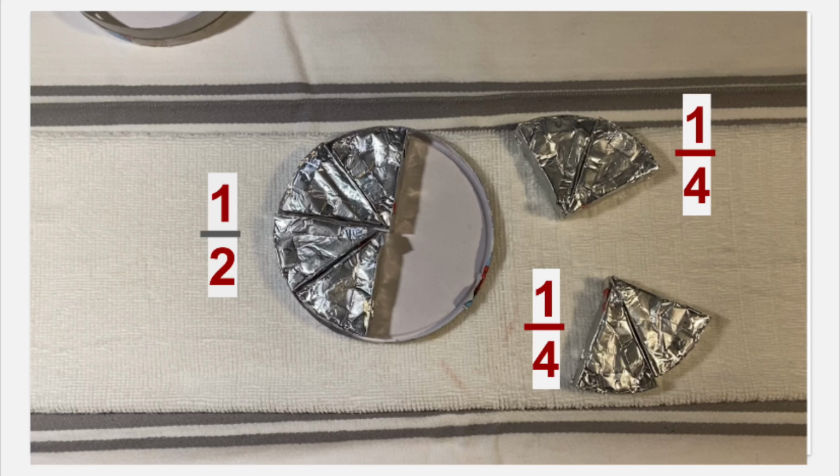So the half part in the container is 1/2. It means we divided it in 2 parts and we take 1. And the cheese outside is a quarter each. So for the quarter we have 1/4. It means we divided the cheese in 4 parts and we take 1 part from those 4.